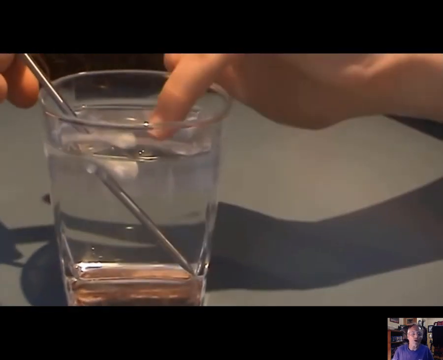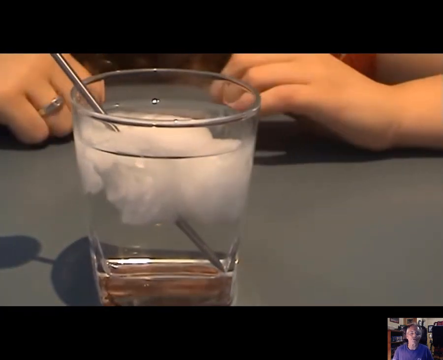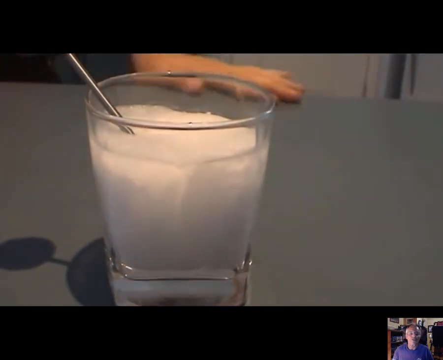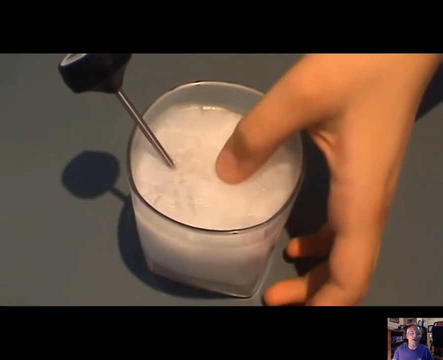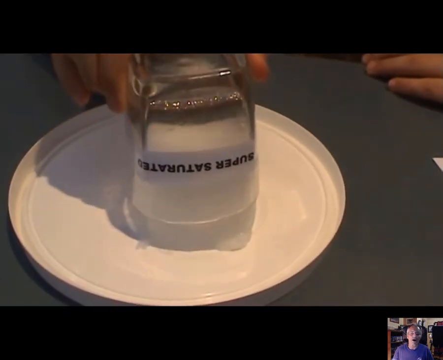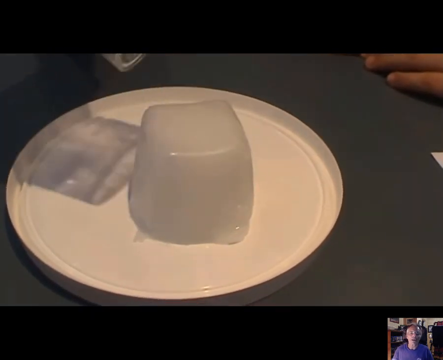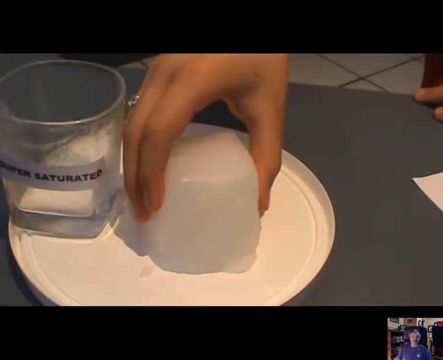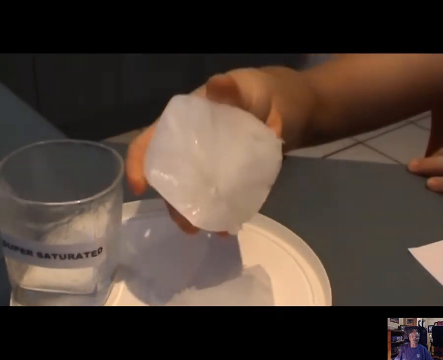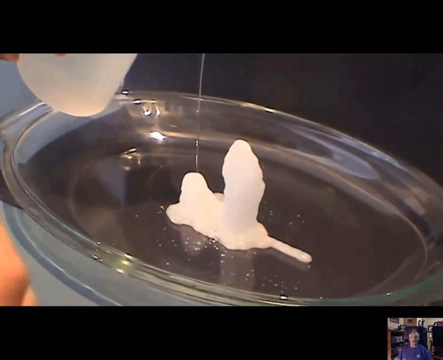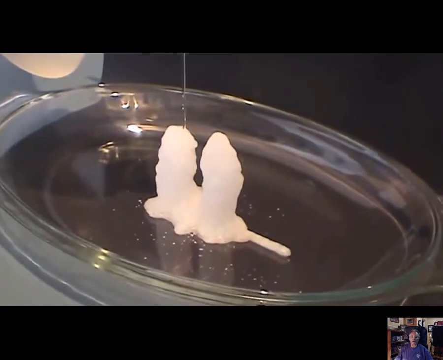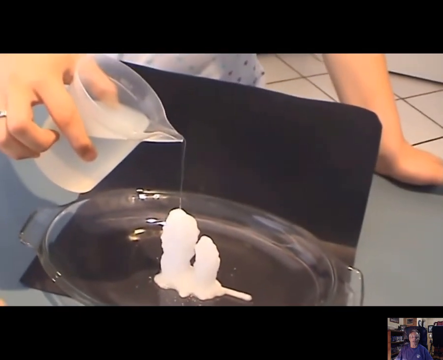All you have to do is disturb the solution, which adds enough energy to cause the solution to crystallize, and the temperature goes up because bond formation is exothermic. It releases energy. And there you go. They're building little sodium acetate pillars.